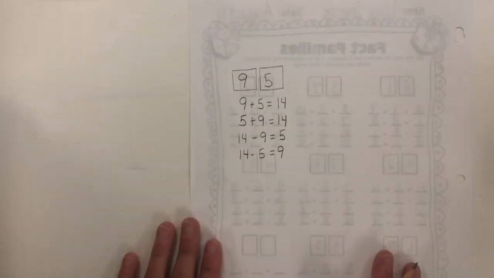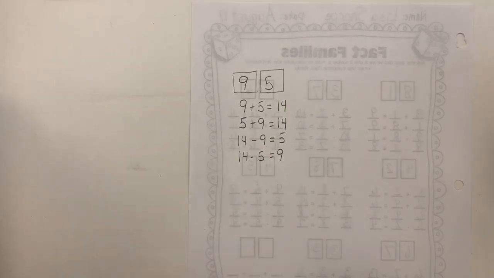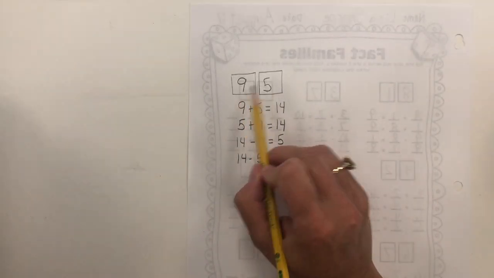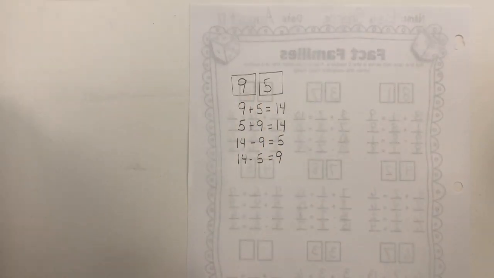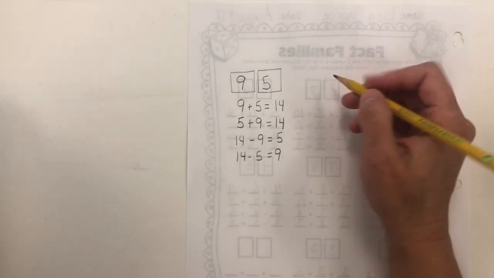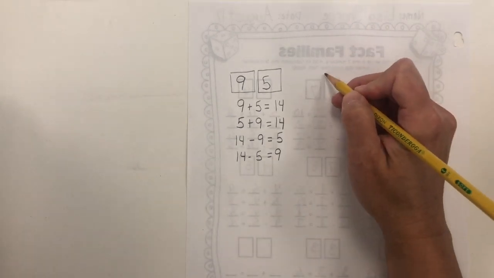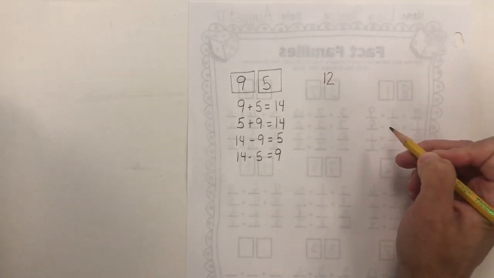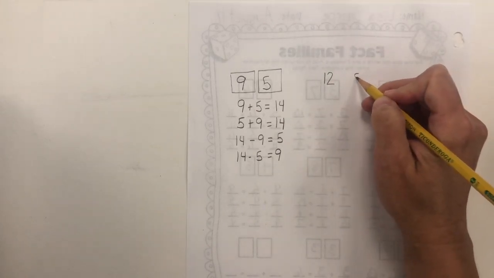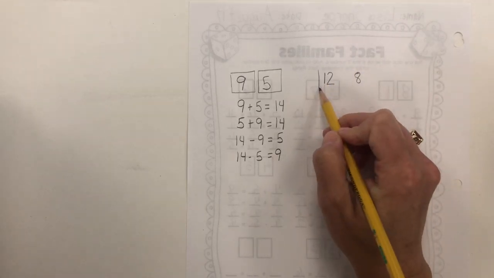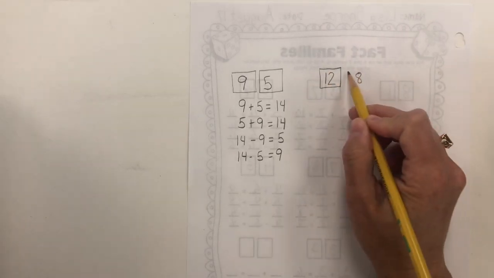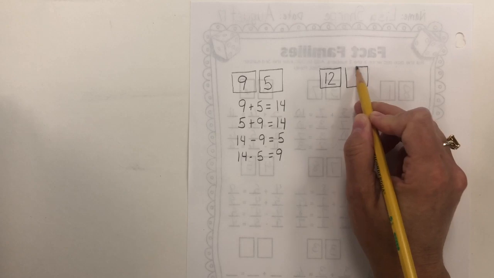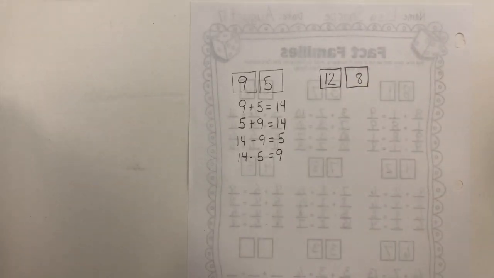If you are ready for a little bit of a challenge, you don't have to stick with just one-digit numbers. We could do 12 and 8. You can still do fact families with any numbers.